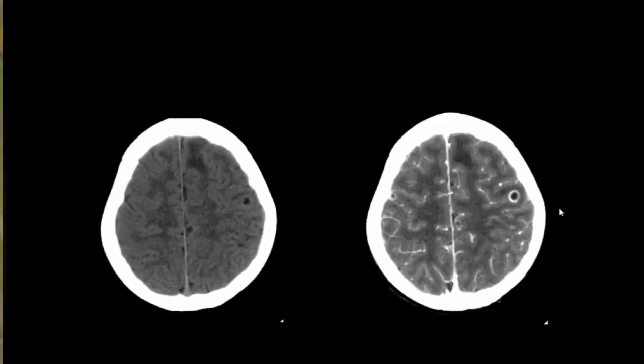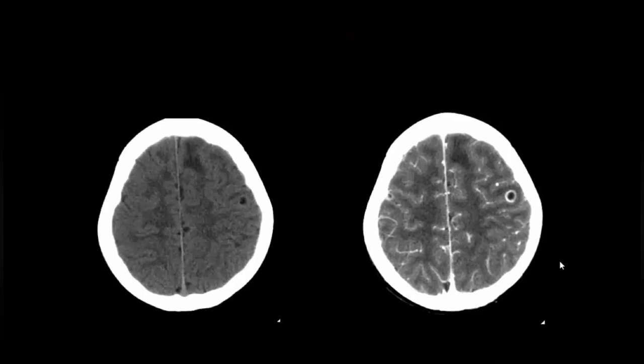These are the CT images, one with contrast, one without contrast. There is a well-defined hypodense lesion at the gray and white matter junction in the left cerebral hemisphere, in the left frontal region. It is showing peripheral post-contrast enhancement, but there is no definite perilesional edema, and no internal soft tissue enhancing component, no evidence of calcification.